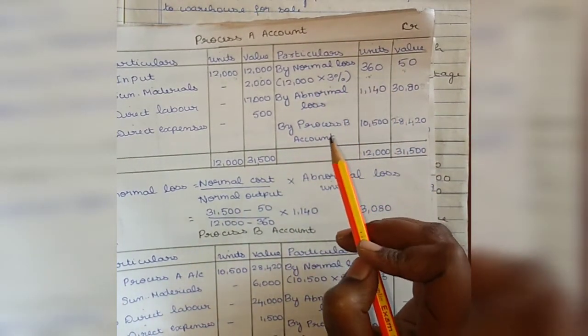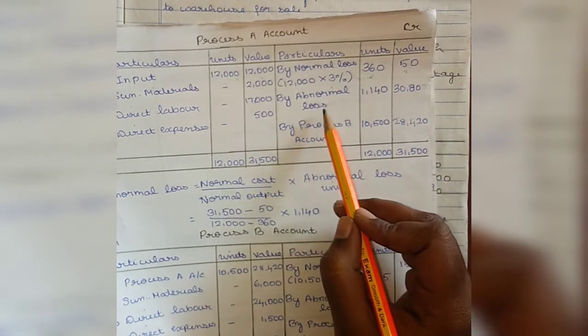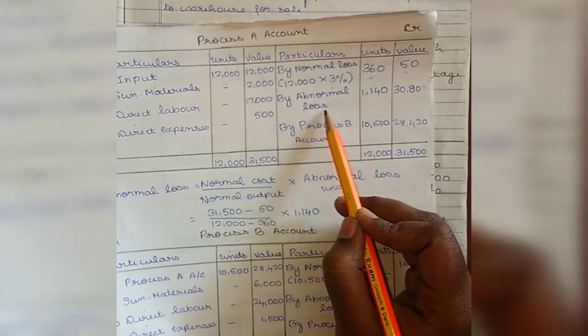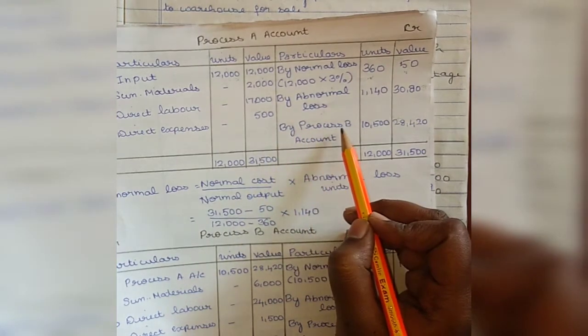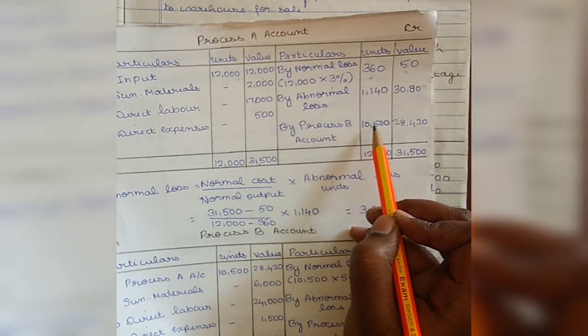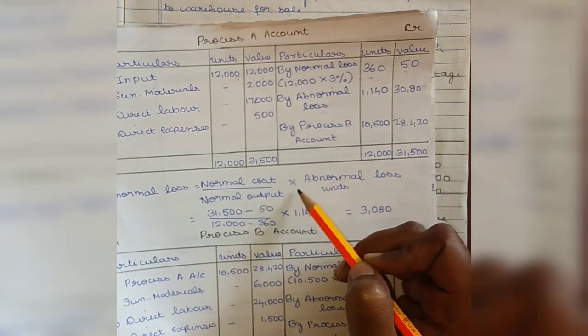Now I need to find out the value of abnormal loss. Before finding this abnormal loss, you need to write down the process B account, because this value has to be transferred to the process B account. Alright.